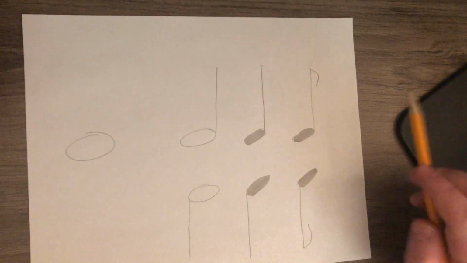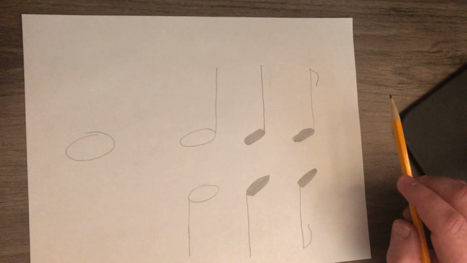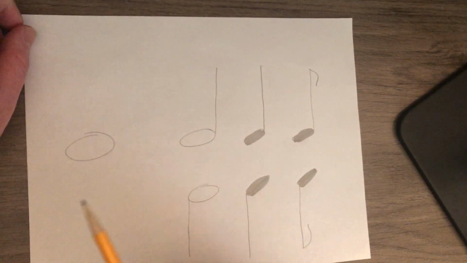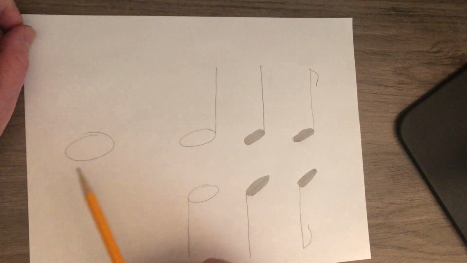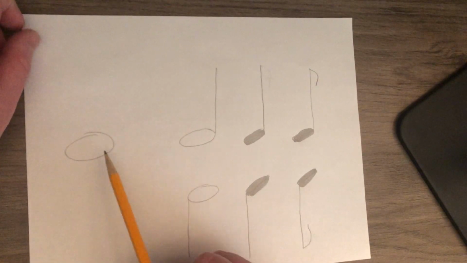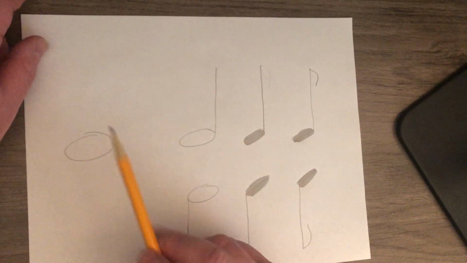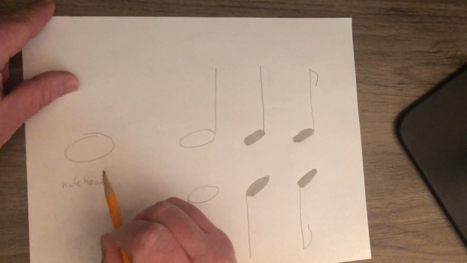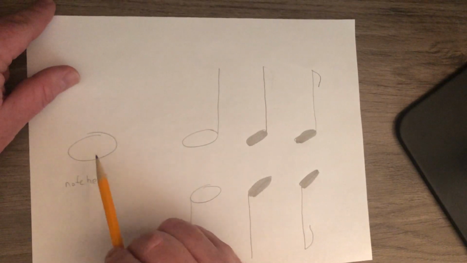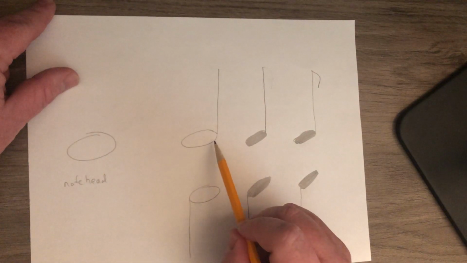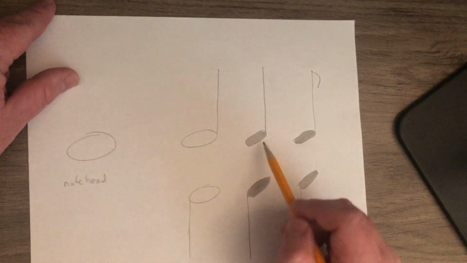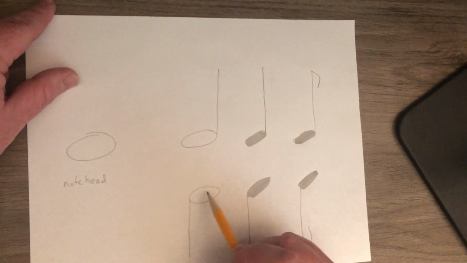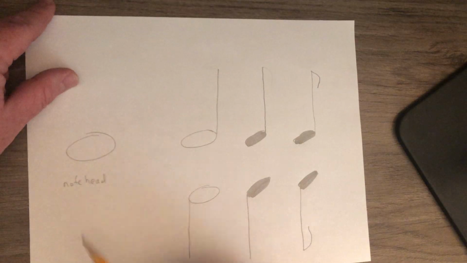So, at the very beginning, there are 4 types of notes that we need to know. The first one is here, where there are several parts of a note that help us understand what sort of note it is. This is called the note head, all right? So the note head is the big round part that is on every single note. That's a note head. All of these have note heads. The note head is the filled in part or the empty part, the circle portion of any note.